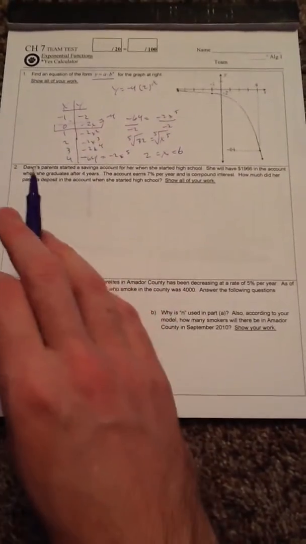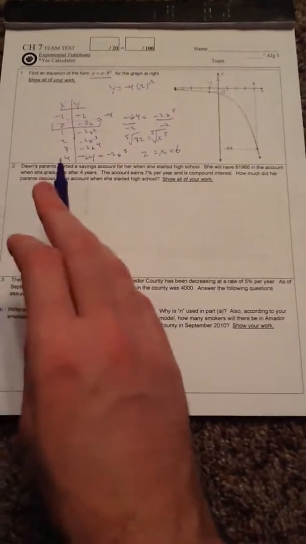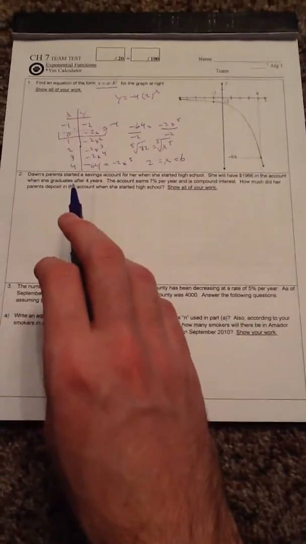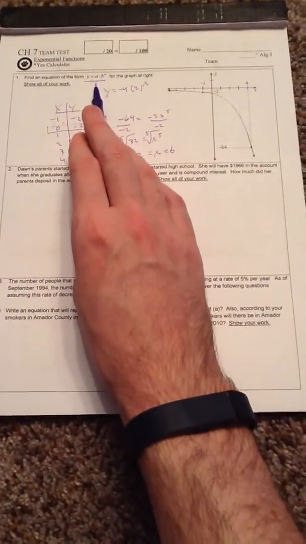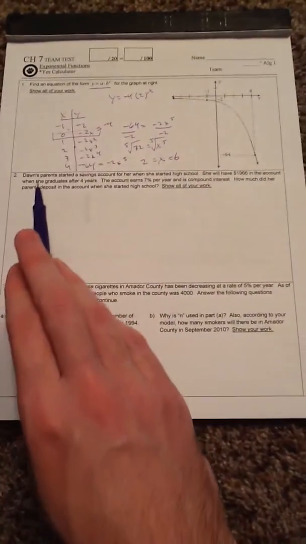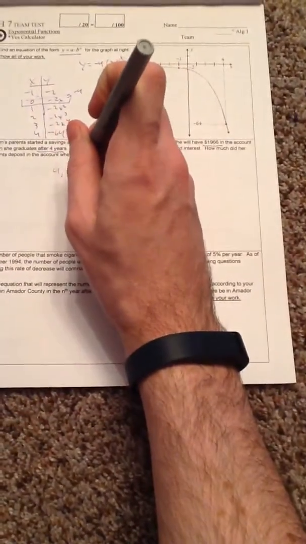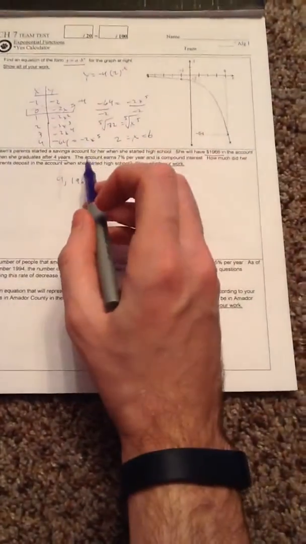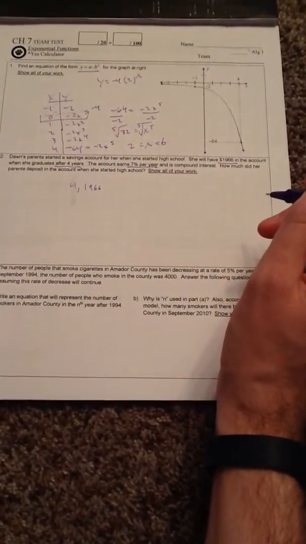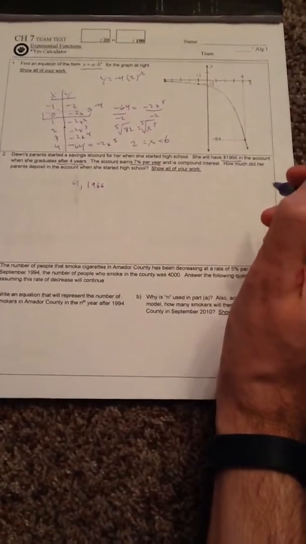Number 2 down here deals a little bit with compound interest. We talked about compound interest versus simple interest. Compound interest basically uses the exact same form that's up here. Dawn's parents started a savings account when she started high school. She's got 1966 when she graduates after 4 years. So we do know the point for 1966. The account earned 7% per year in compound interest. How much did her parents deposit when she started high school?